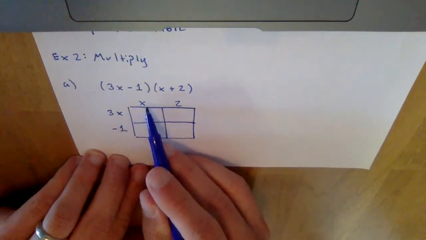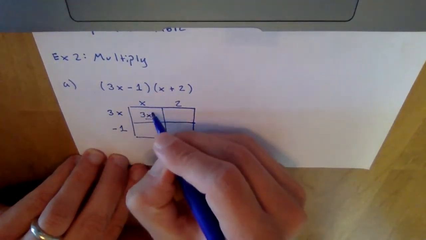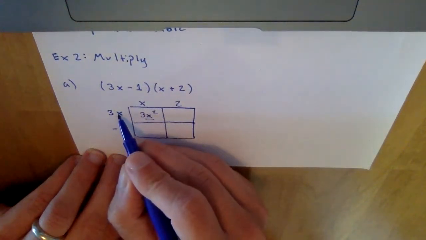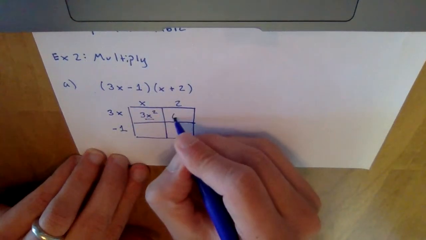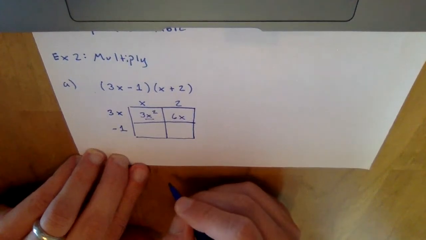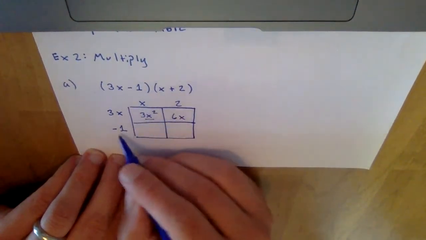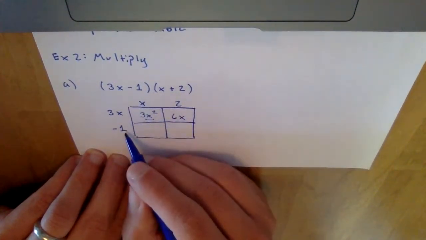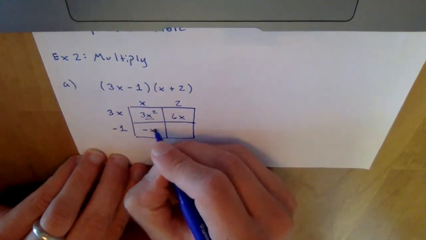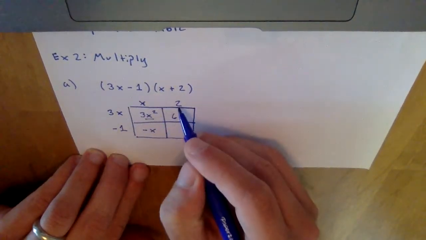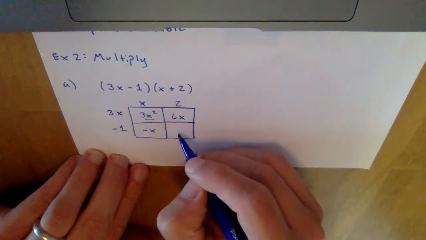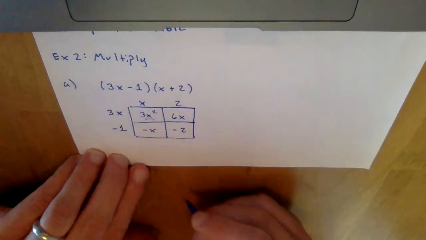So 3x times x is 3x squared. And now 3x times 2 is 6x. Moving to the bottom, right, multiplication table here. So x and negative 1 is negative 1x. And 2 and negative 1, right, they would meet in this corner here, which is negative 2.